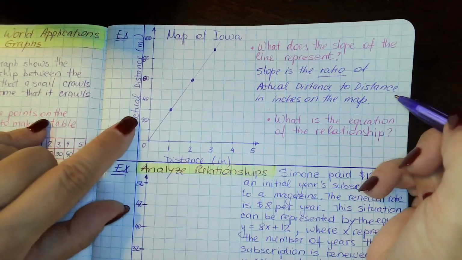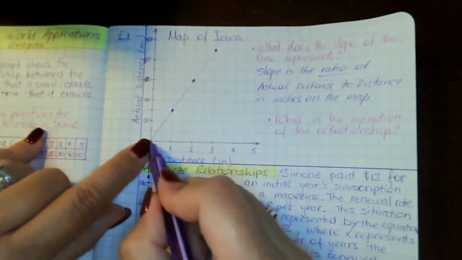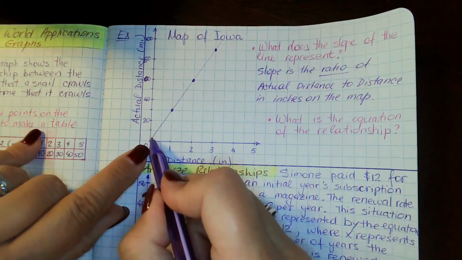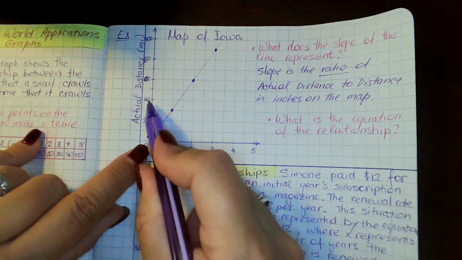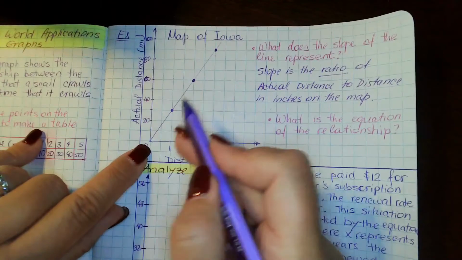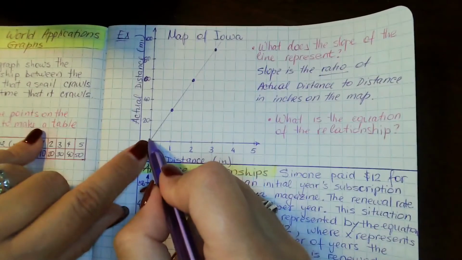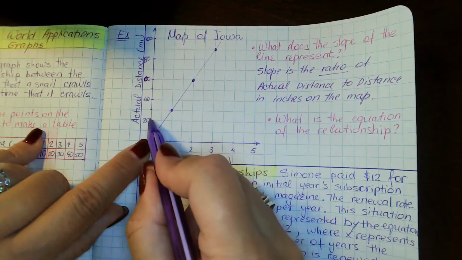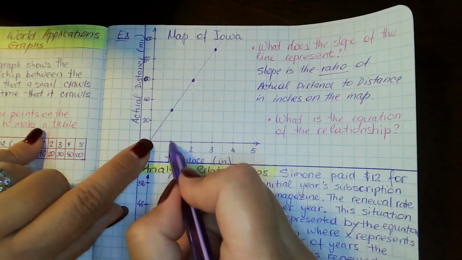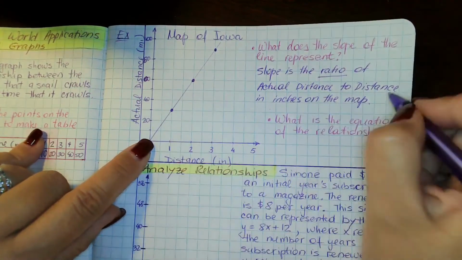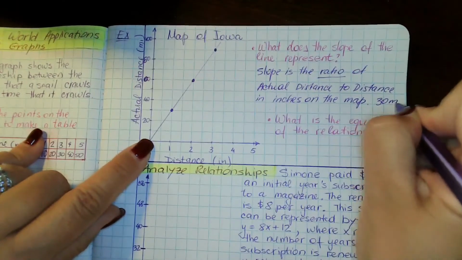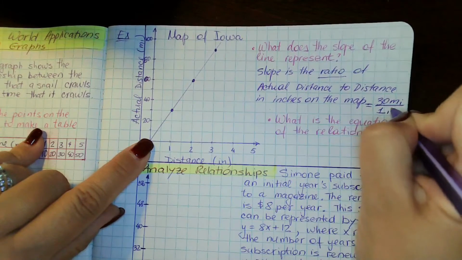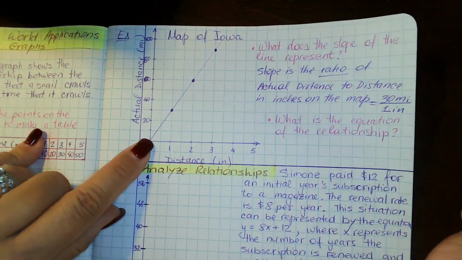That ratio, by looking at the graph carefully, we have the increase in miles: 10, 20, 30, 40, 50, 60. So we need to analyze the graph. For every inch, we have 30 miles. So it will be 30 miles per inch. That is 30 miles per 1 inch. That is the slope.